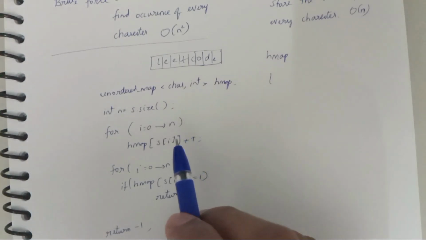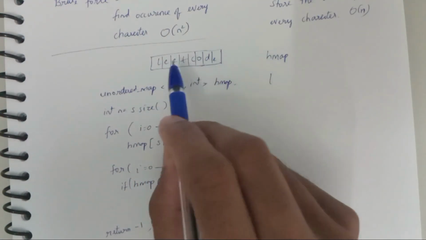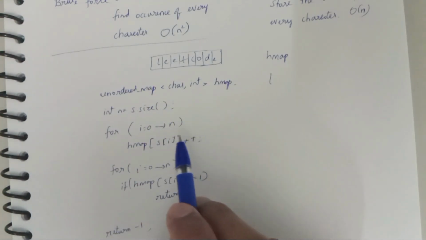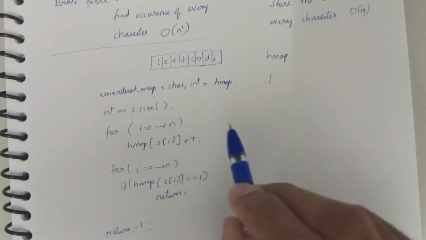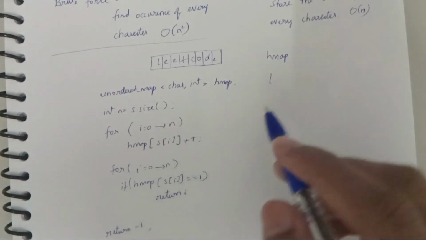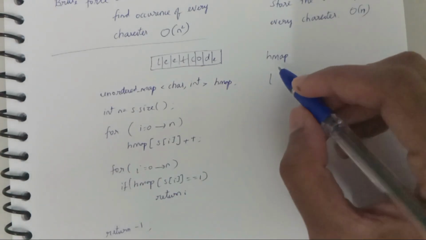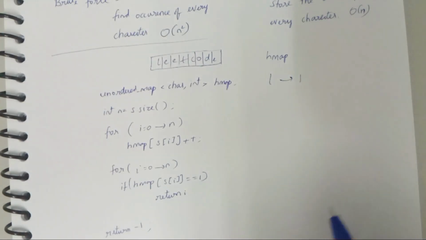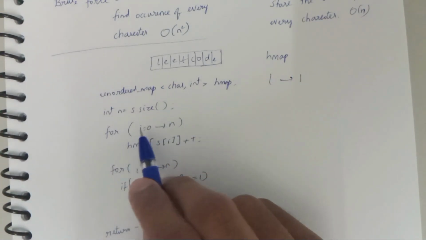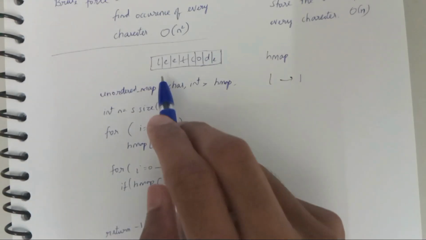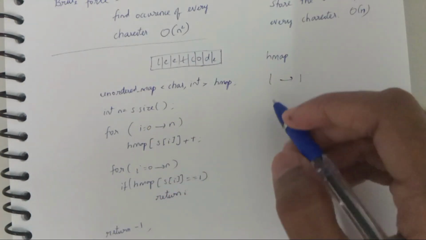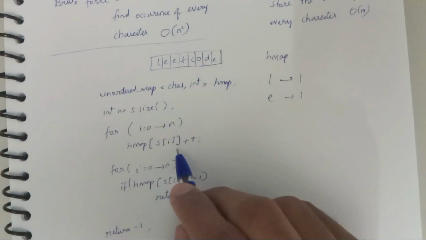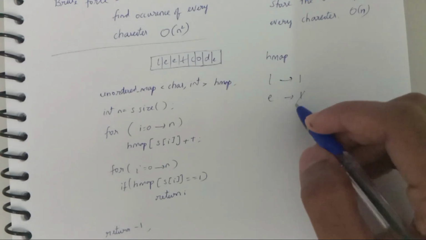So if we traverse from 0 to n, first we get L, and we update the value of the key L. If it is not there, we just do plus plus, and here we will get L as the key and the value will be 1. And second, again the value becomes 1. So s of 1 is E, and hmap of E plus plus will be E1. Now again we find E, so the count increases and this will become 2.